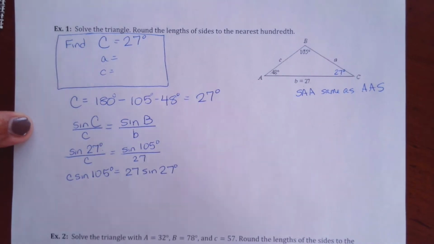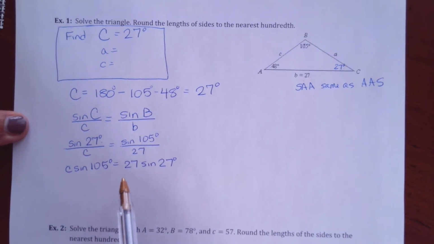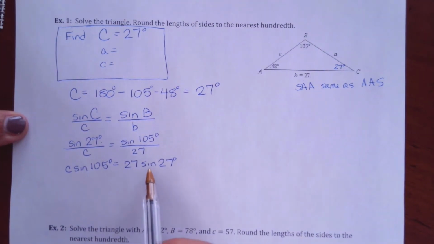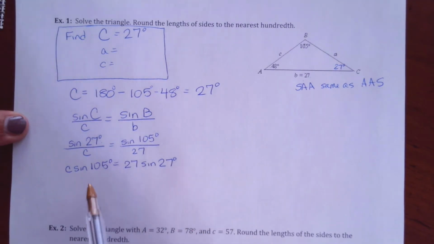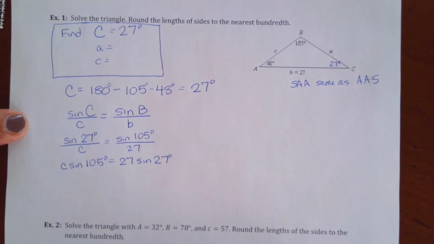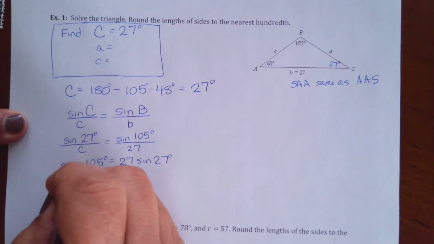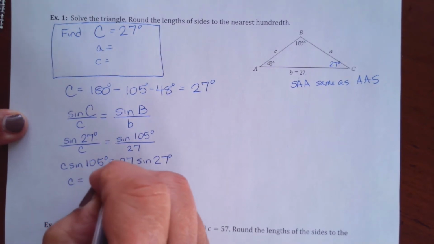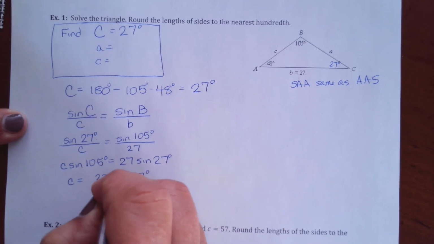Now, you can do this and get your decimals now. I kind of just wait and do it all at the end just for time's sake. So, you can go ahead and put 27 times the sine of 27 in your calculator, get that answer, and then keep going. But like I said, I just do it all at the end. Now remember, make sure your calculator is in degree mode. So lastly, I'm going to divide both sides by the sine of 105. So C is going to be 27 sine of 27 over the sine of 105.